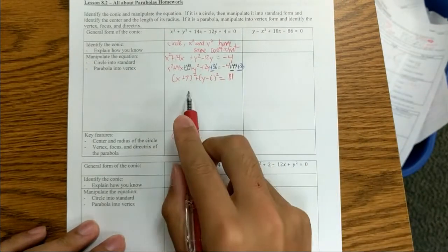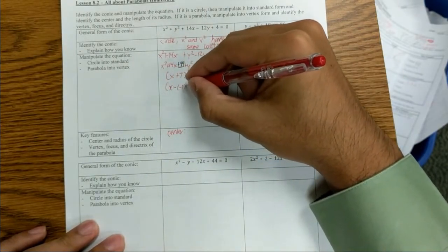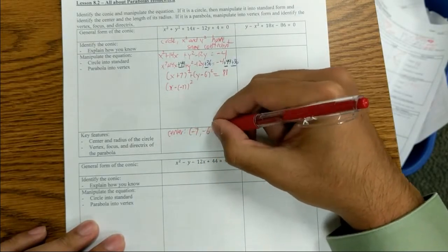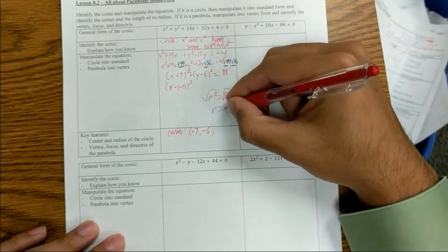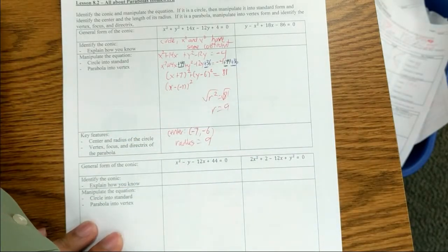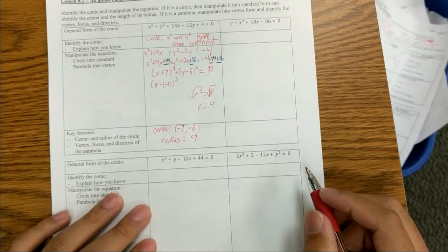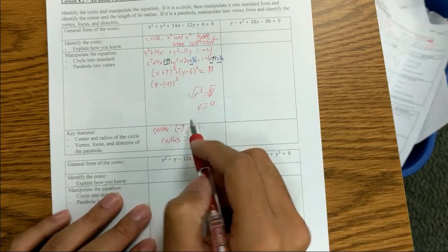Center is h comma k, so this is all. We could also think this is x minus negative 7, so h is negative 7 and k is negative 6. And then 81 is r squared, so just r would be 9. Oh, sorry, I made a mistake over here. So y minus 6, this 6 is a positive.